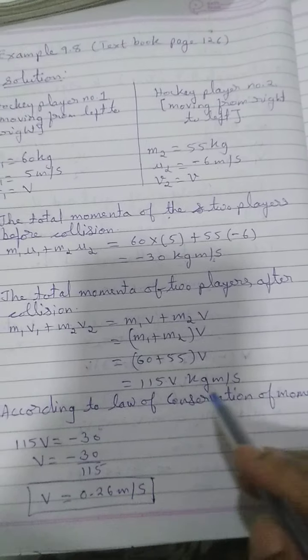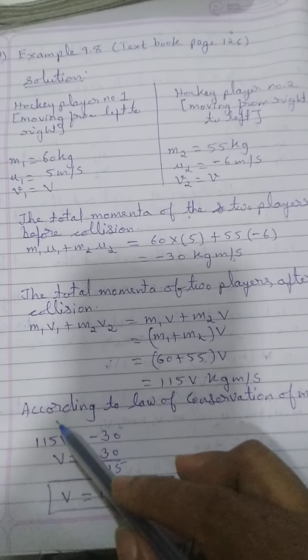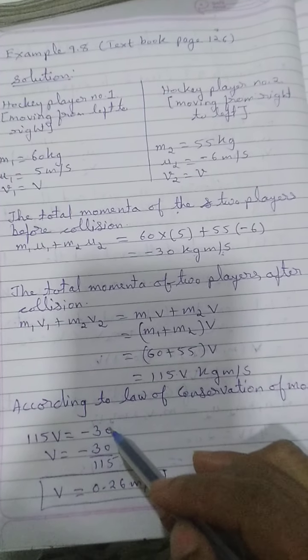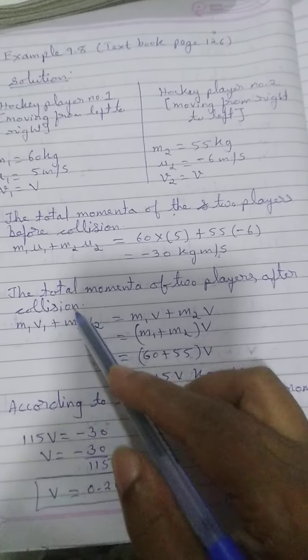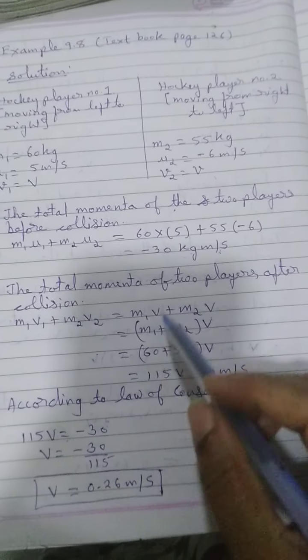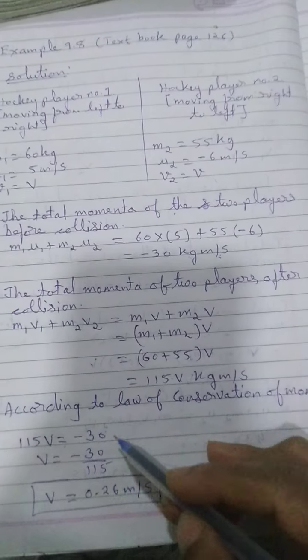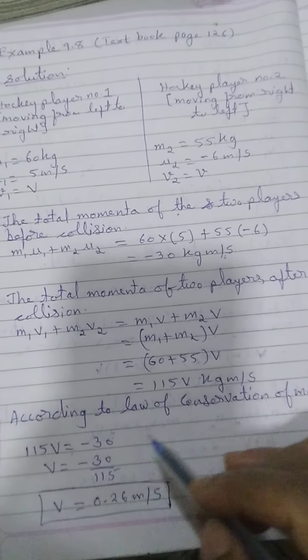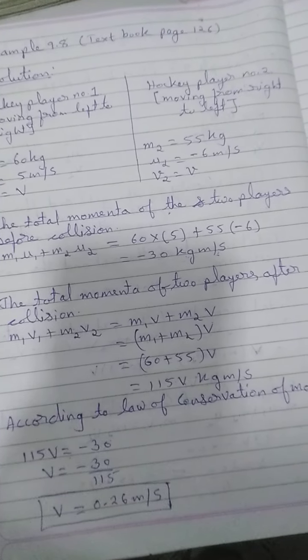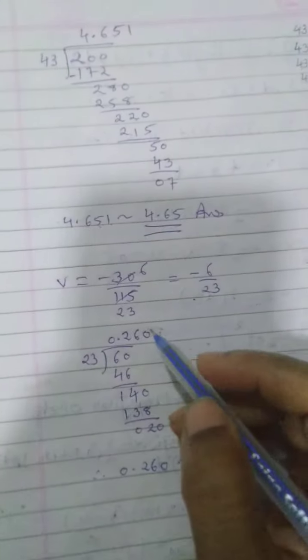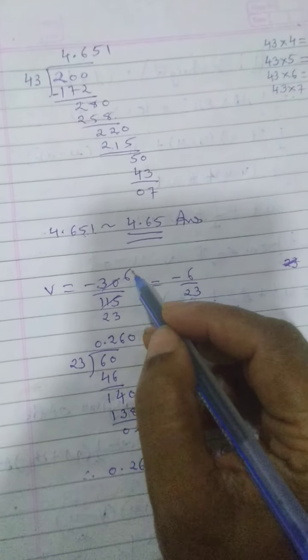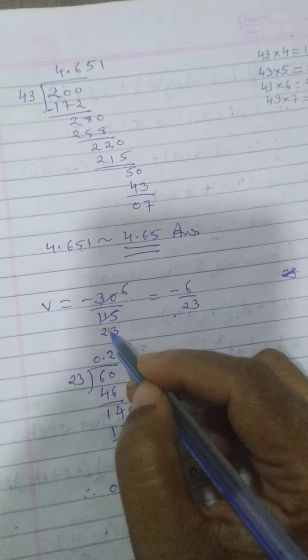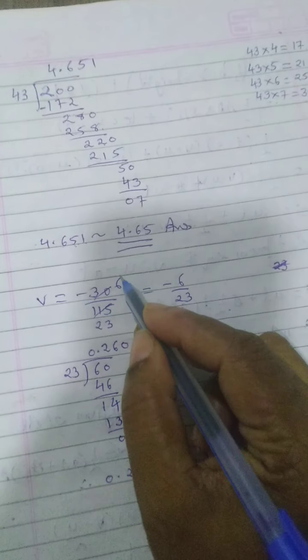According to the law of conservation, total momentum after collision is equal to total momentum before collision. So after collision we got 115 v, and before collision we got minus 30. So v is equal to minus 30 upon 115. Now let us see the cancellation and the calculation of this. Minus 30 upon 115: 5 sixes are 30, and 5 twenty-threes are 115. So minus 6 upon 23.